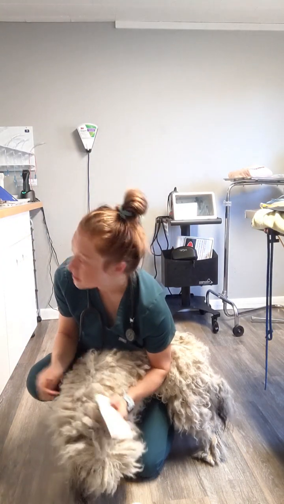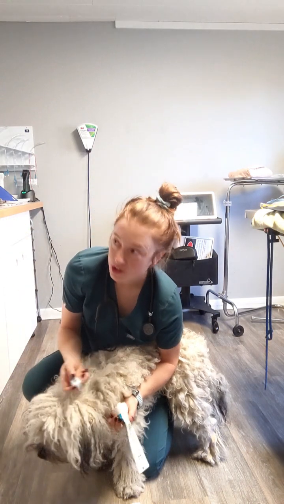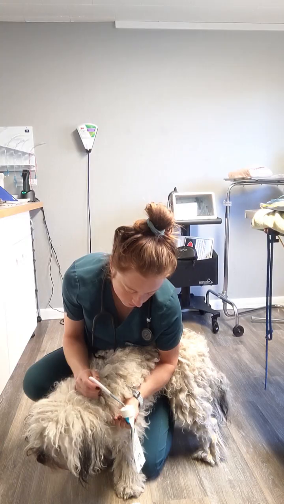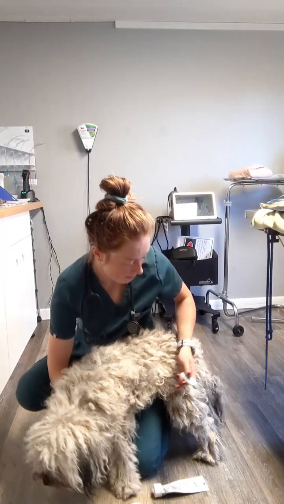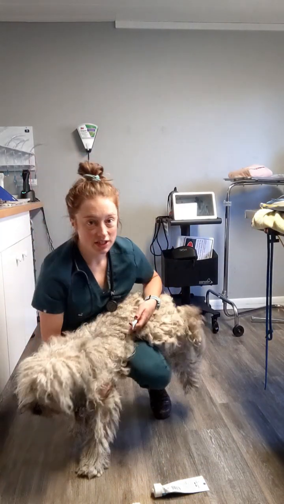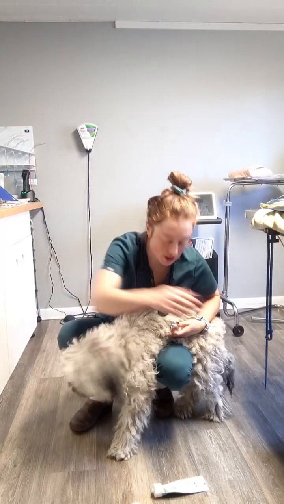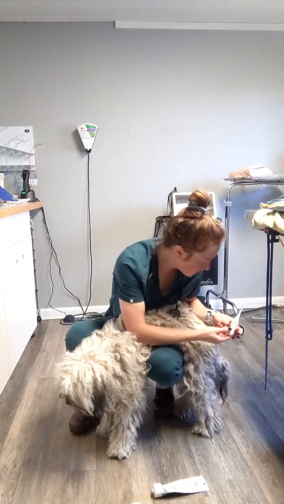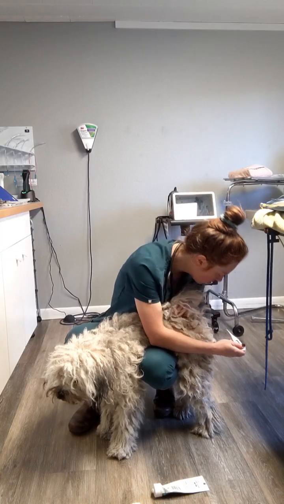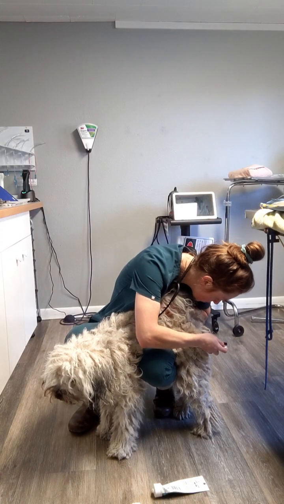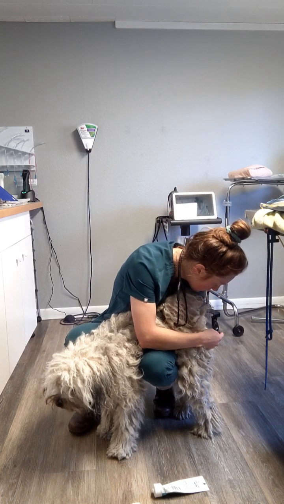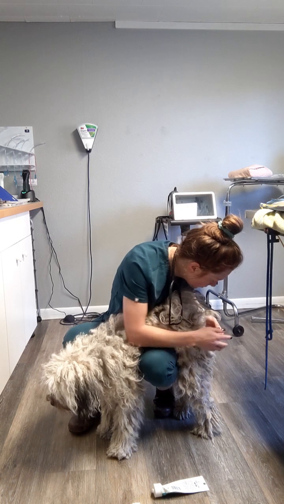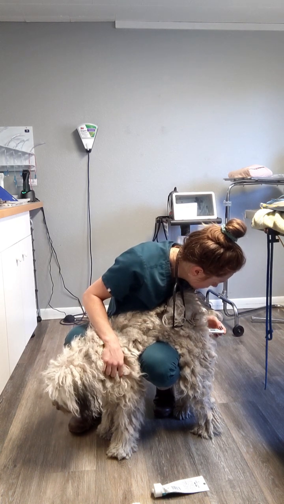Last thing I'm going to do for her TPR is check her temperature. You can come in. Put some lube on the thermometer. And when I'm doing this by myself, I like to secure them underneath, just with my knee underneath their body. Temperature is 100.7, which is normal.